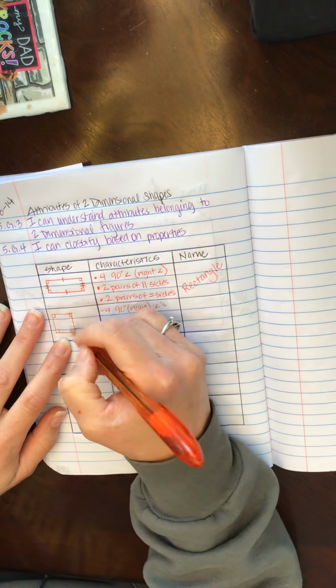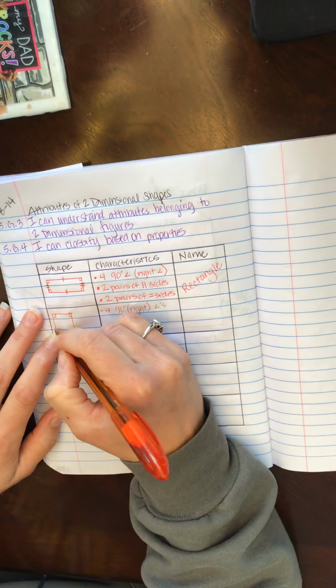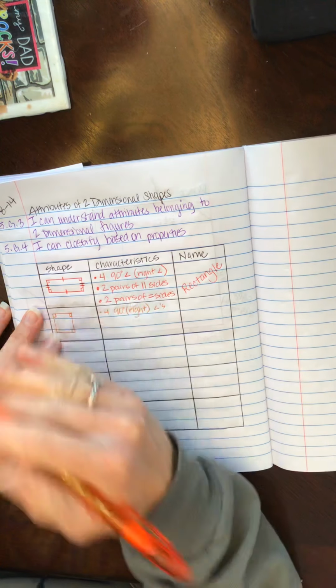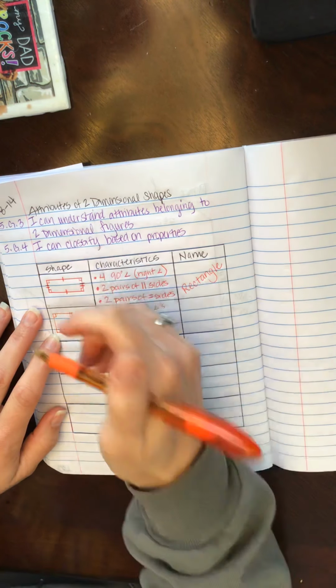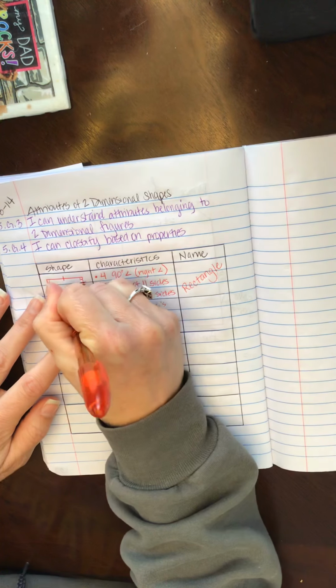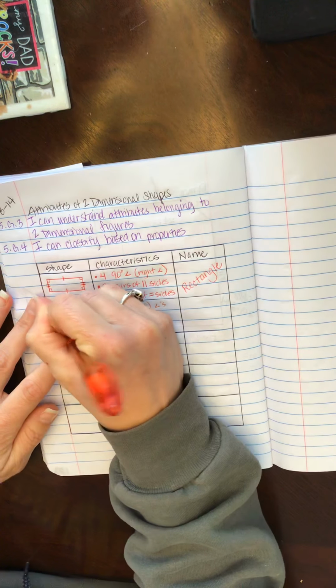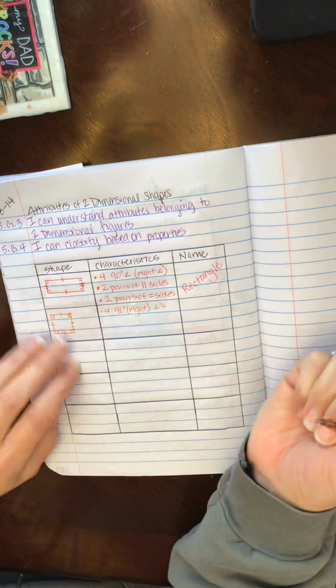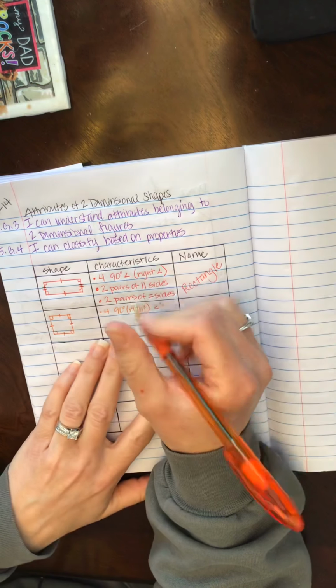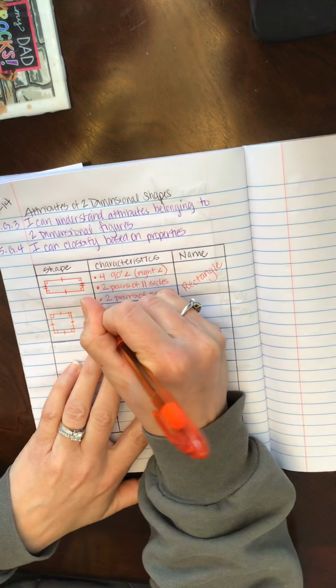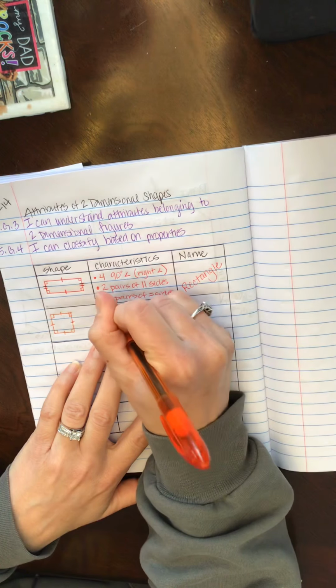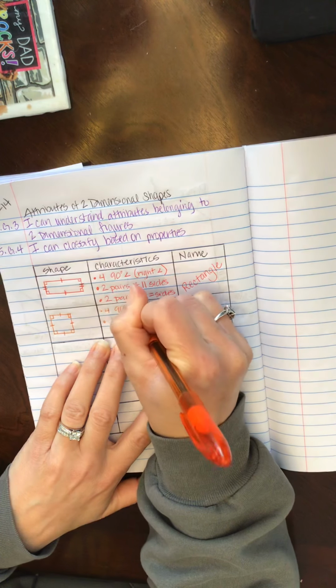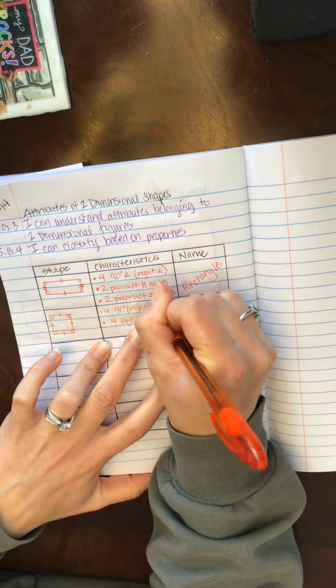So this side length, this side length, this side length, and this side length. All 4 side lengths are equal. So we are going to put 1 tick mark on every single side length because they are all the same length, okay? So we have 4 equal sides.